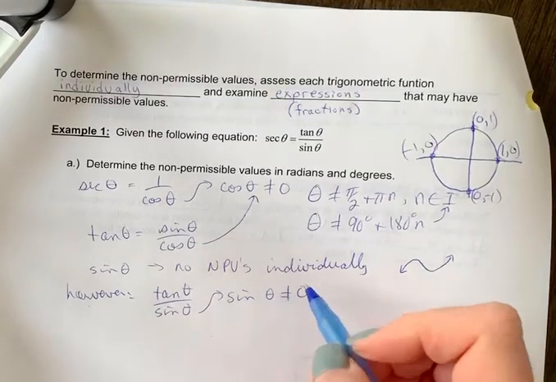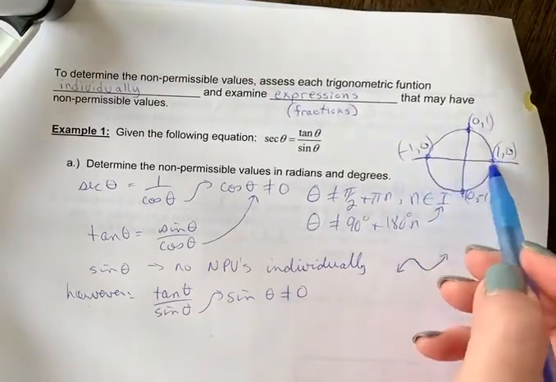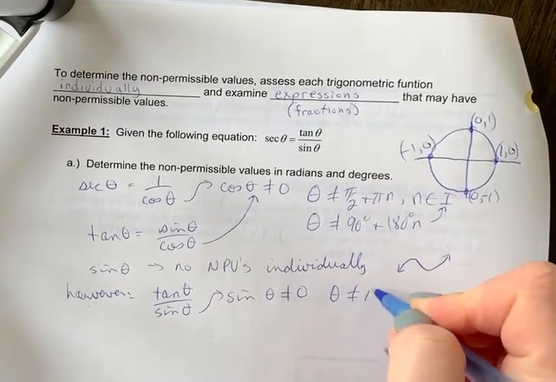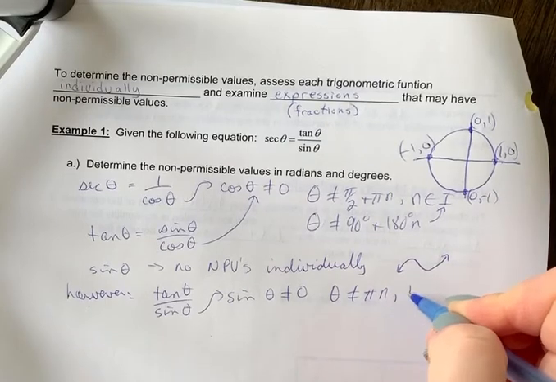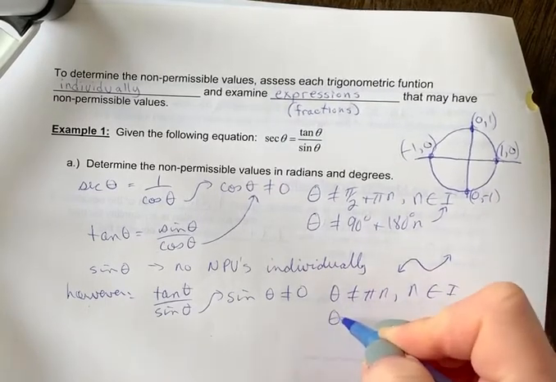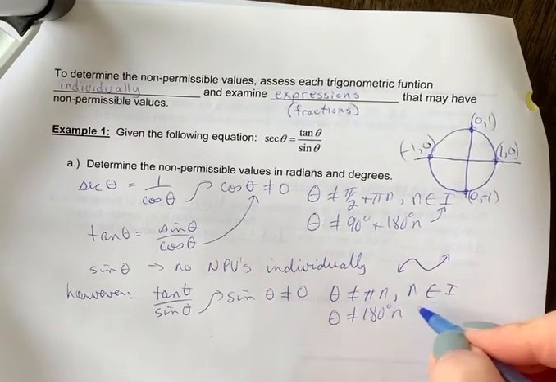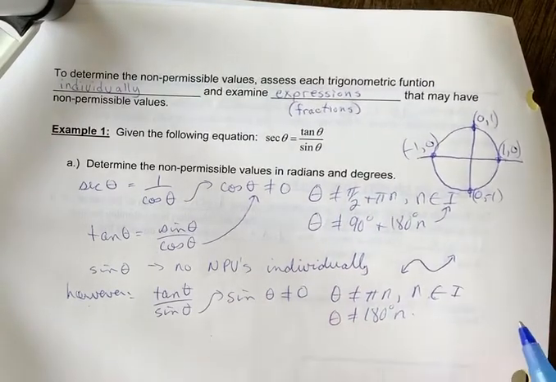That is going to occur on the circle at 0, pi, 2 pi, 3 pi, 4 pi, etc. So we would say theta cannot equal pi n, where n is an element of integers, or if we were writing it in degrees, this question asks for both, we would say 180 degrees n, with the same variable, n is an element of integers.